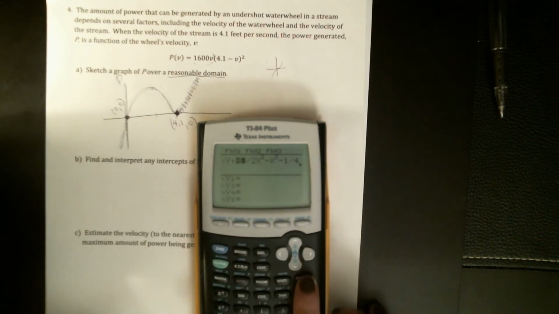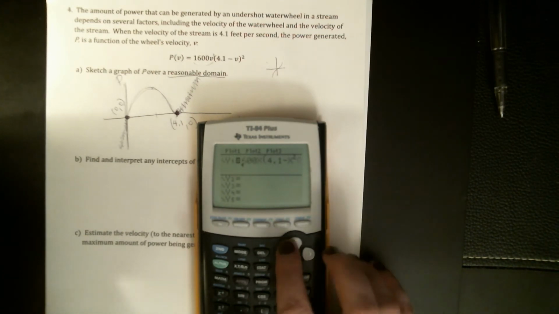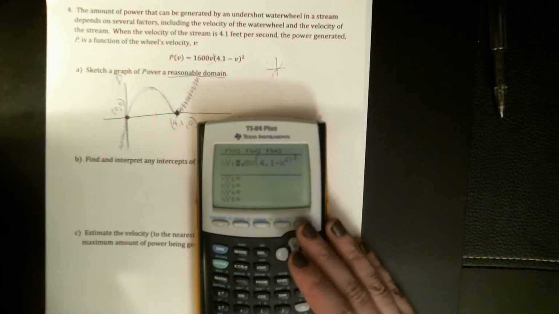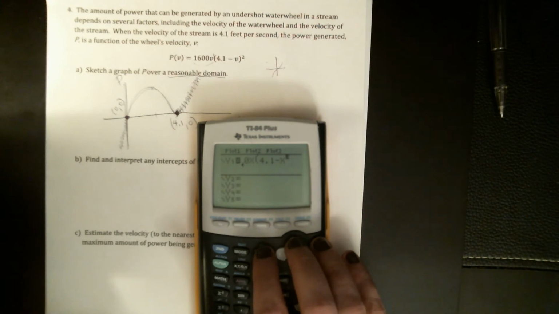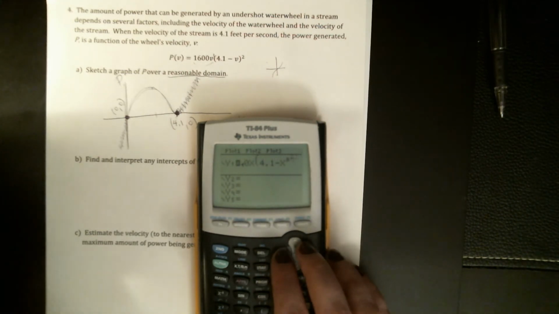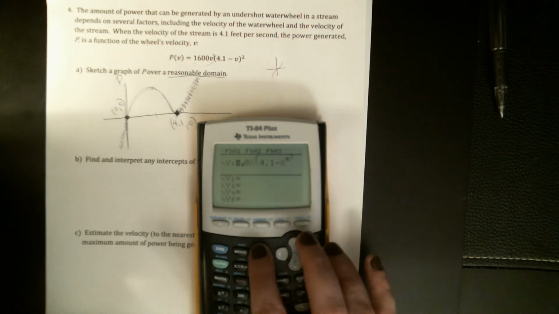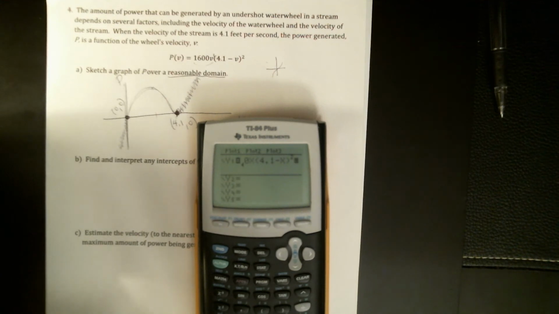So I'm going to go ahead and put this in: 1600. We don't get a v, so we'll just make it x, times (4.1 minus x) squared. Oh, need a parenthesis, squared. Oh my goodness, hold on. Maybe I will get this parenthesis where I want it eventually. I don't promise. There we go. Parenthesis squared. Okay.